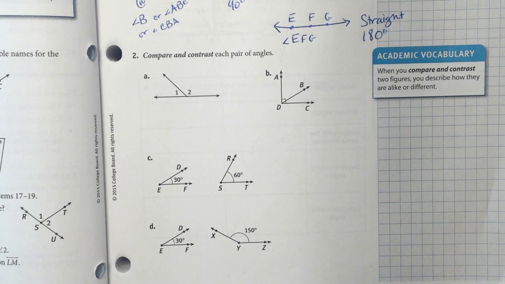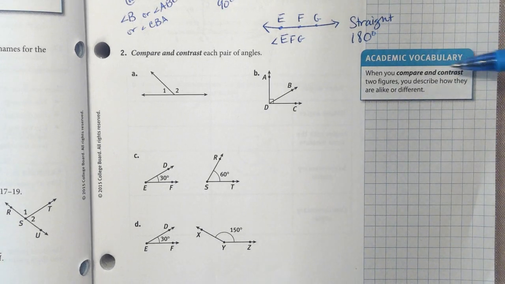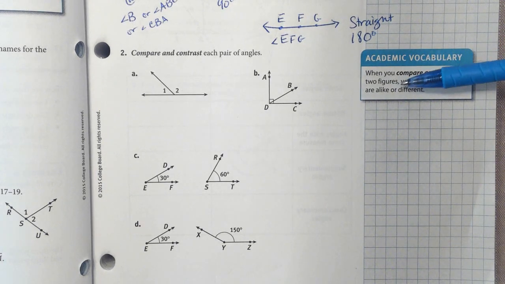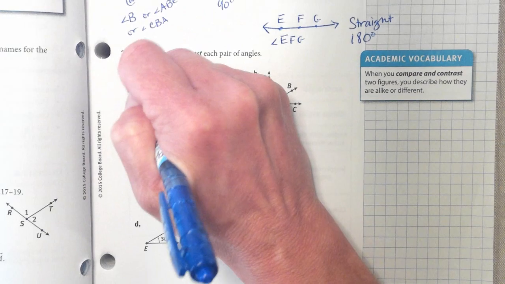So let's talk about this next section. It deals with compare and contrast, and so there's a little side note over here. Compare and contrast says, with two figures, how are they alike? How are they different? So on number 2, part A, I see 2 angles, but angle number 1 is small. That's acute. Angle number 2 is obtuse.